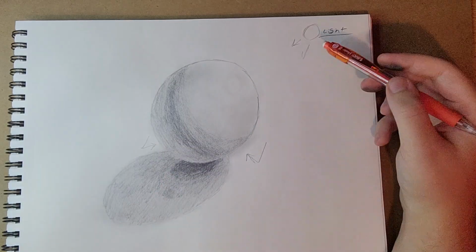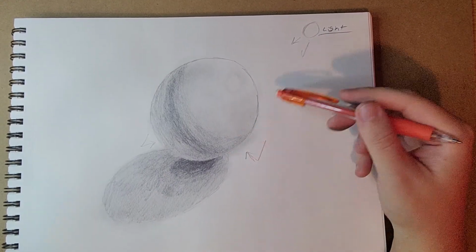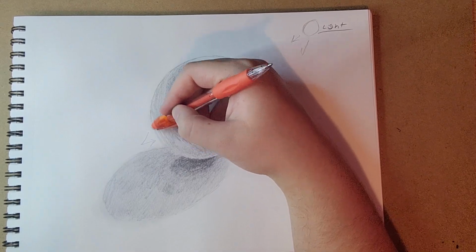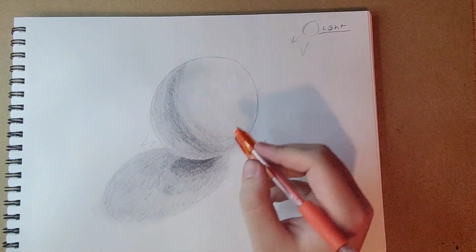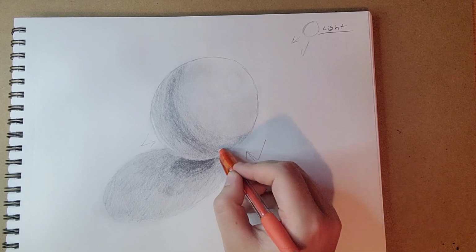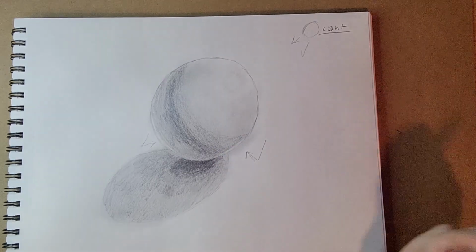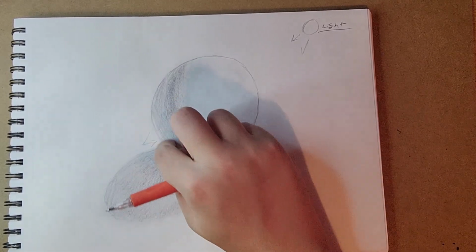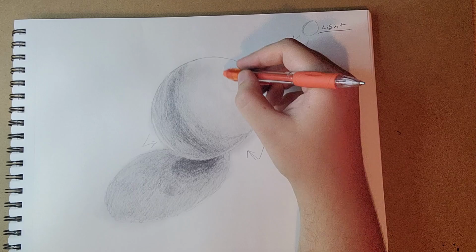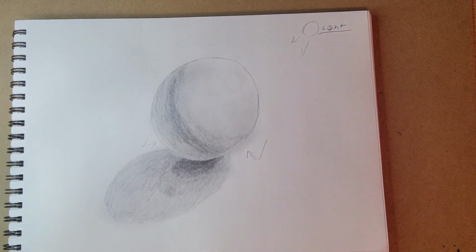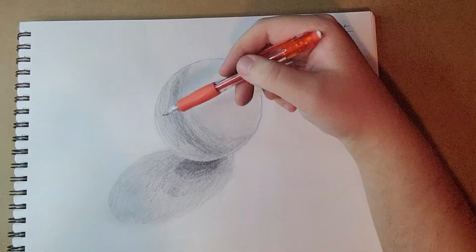And then, like I said, we also got to deal with our reflective light, which is going to give us a little bit of a highlight right here. And a little bit of a highlight right here. But it's not going to give you a whole lot because, like I said, the main highlight is going to be right here from the actual light source. This is just light that's reflected.